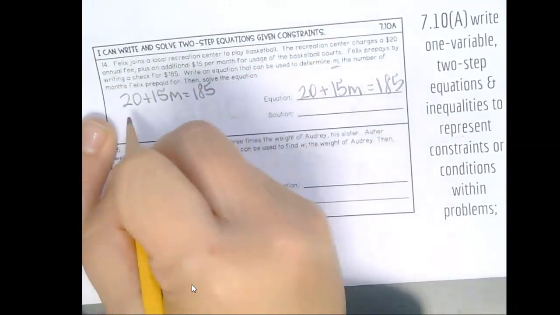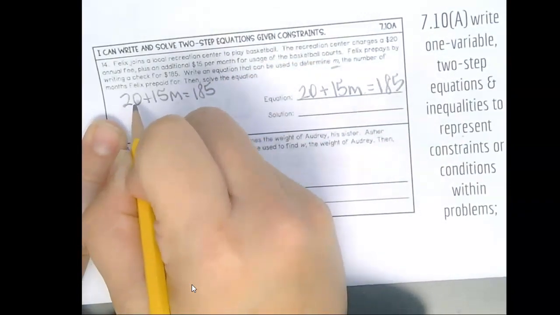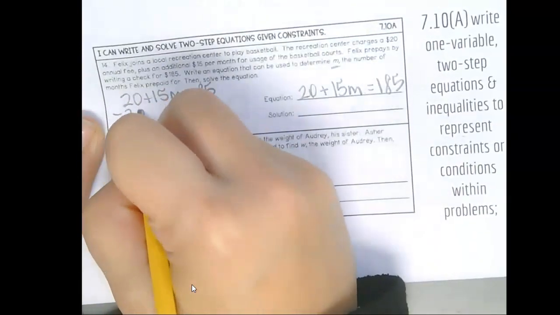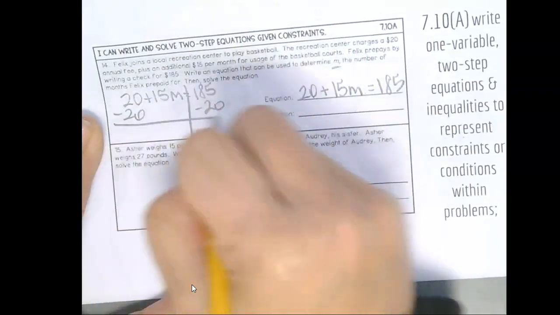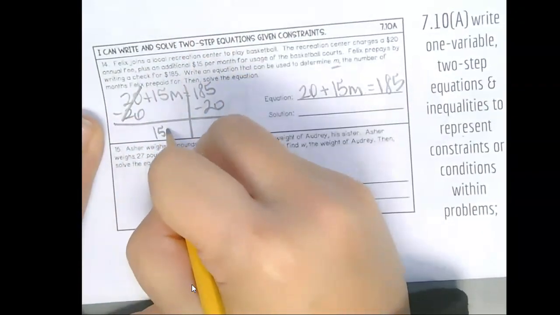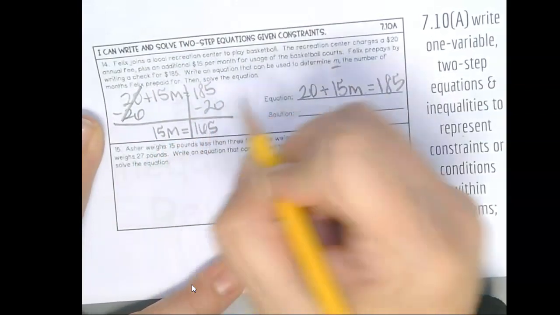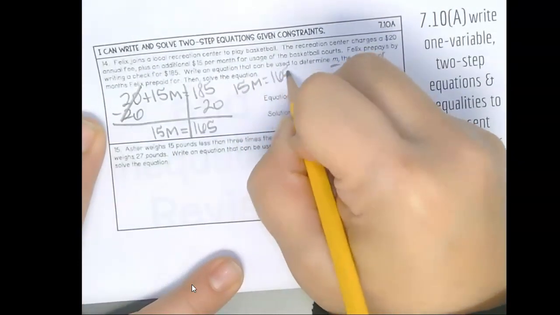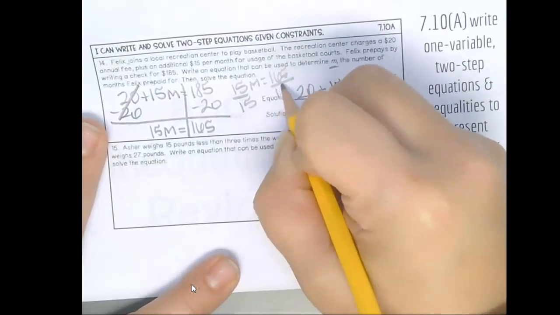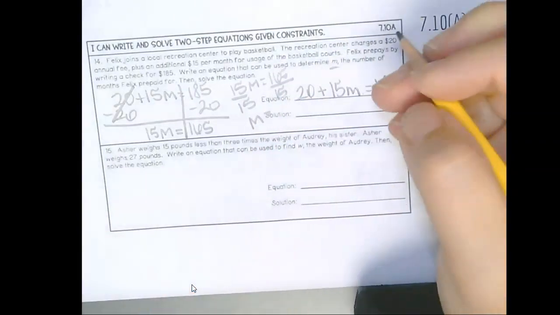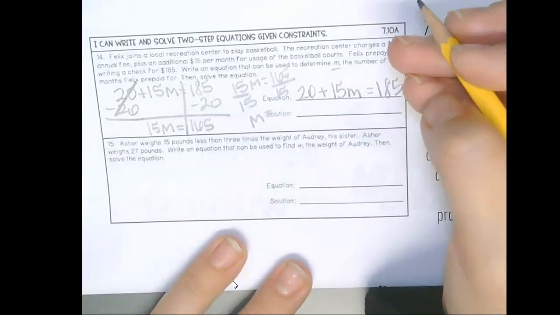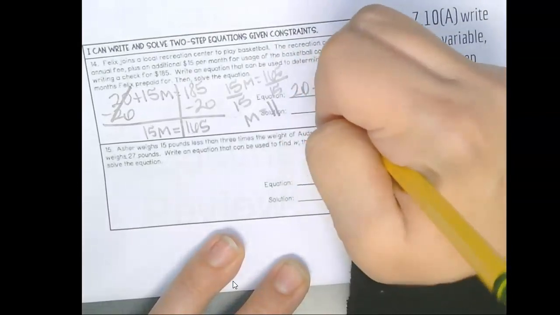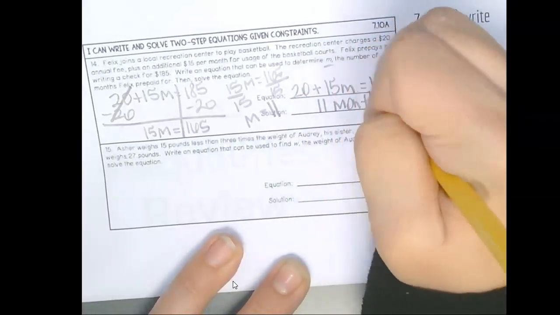Okay, if you would like to write this so the variable is all the way on the left, you can, but just remember, since it's on that left side of the equation, we should be fine with leaving it just like this. We could subtract 20 from both sides, create that zero pair. So we have 15M is equal to 165. Okay, we are going to divide both sides by 15. And M is going to equal, well, 10 would be 150. M will equal 11, so he can pay for 11. He's prepaid for 11 months.